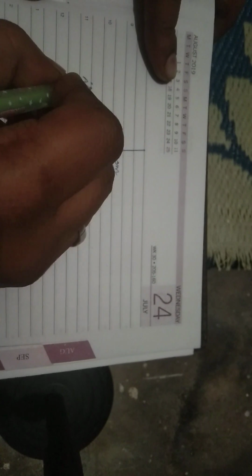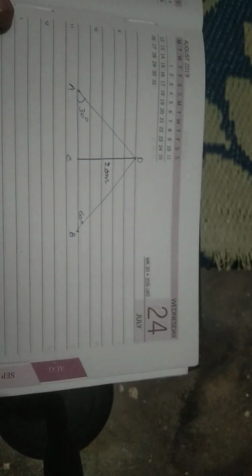From point A and point B they are observing the top of the building at an angle of elevation 30 degrees and 60 degrees respectively. The height of the school building we call CD, 20 meters.